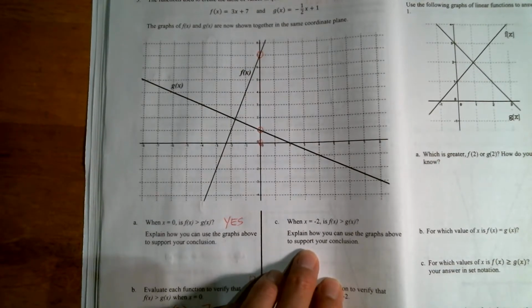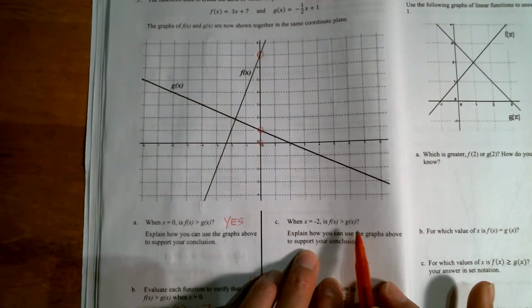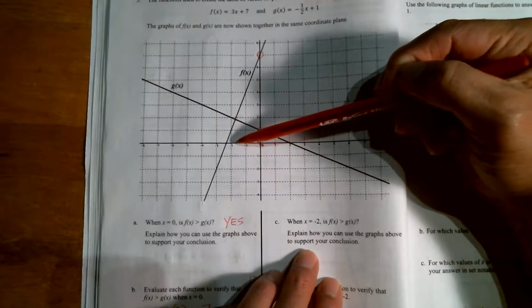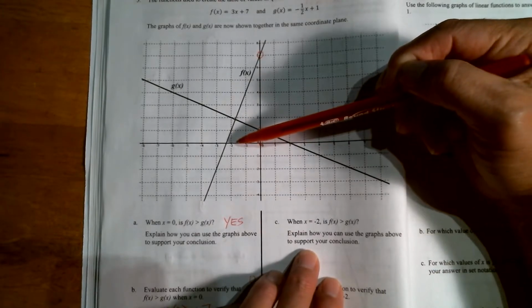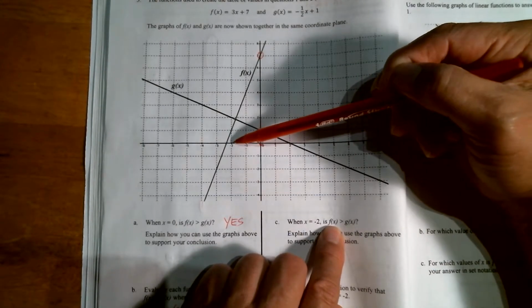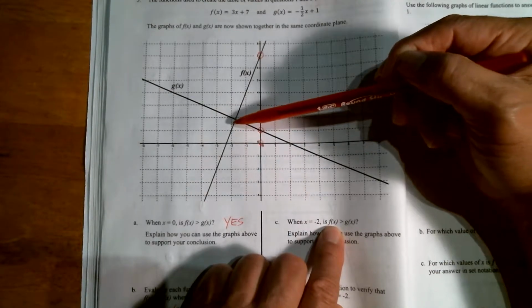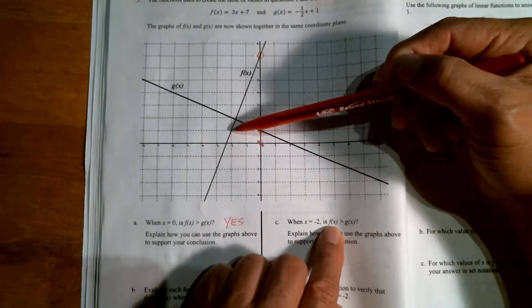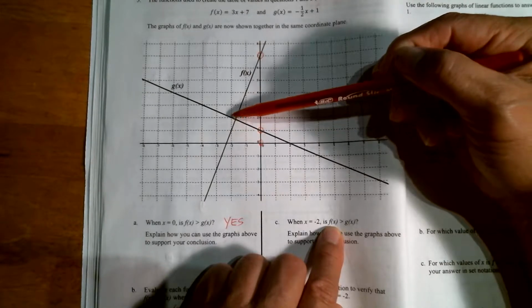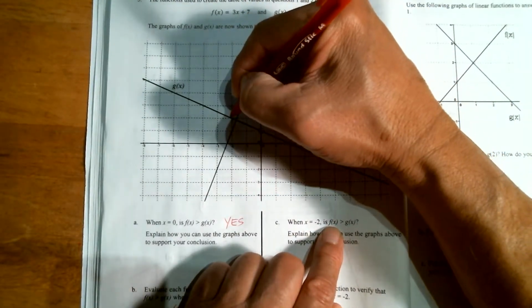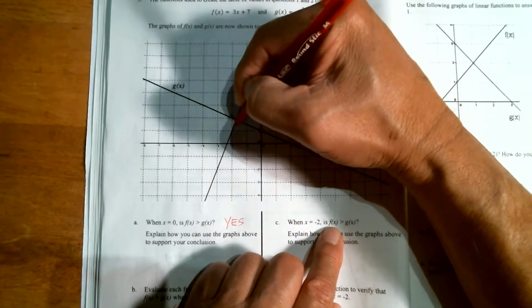When x equals negative 2, is f of x greater than g of x? Let's take a look. When x equals negative 2, the premise is f of x, which is this, greater than g of x? I see right here, here are 2 points. Here are the 2 values of the 2 functions.